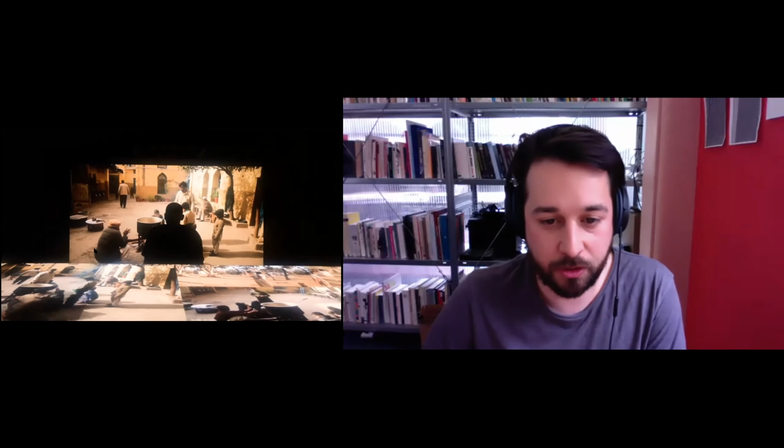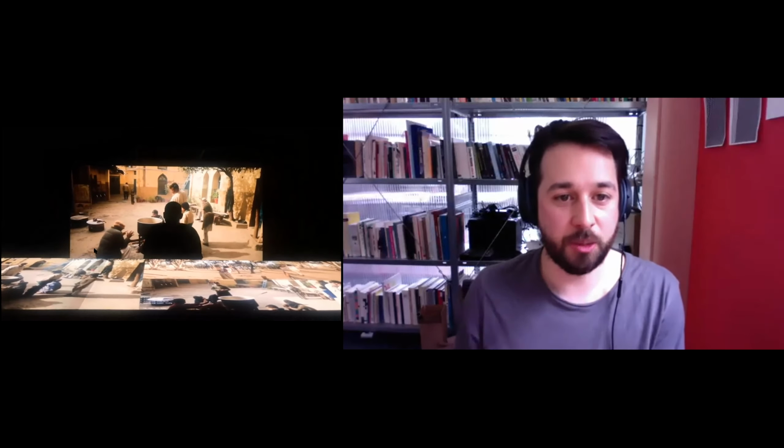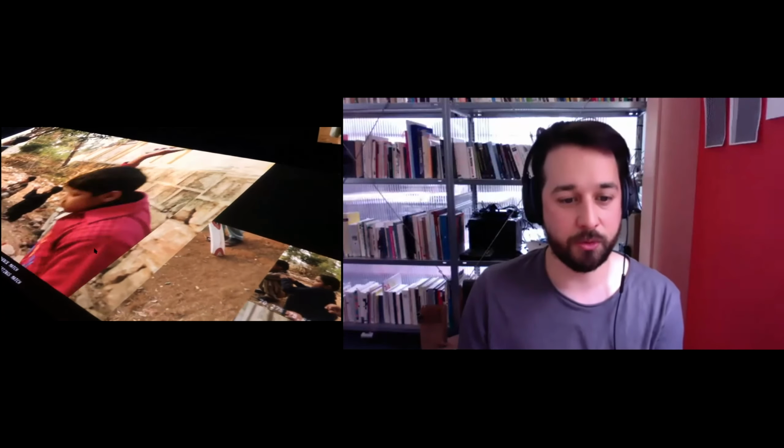So the eventual outcome of this piece looks like this. We see in front the editing table, and on the left of the editing table you see the outcome of the editing process, which is shared with the cinema screen.